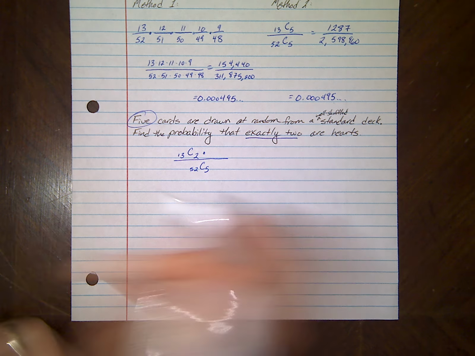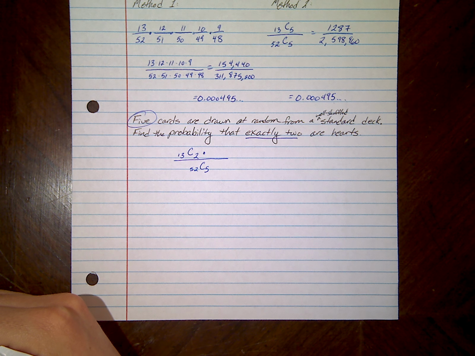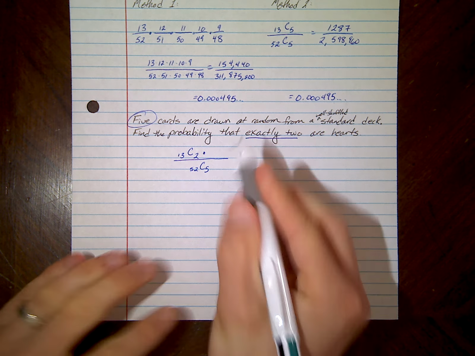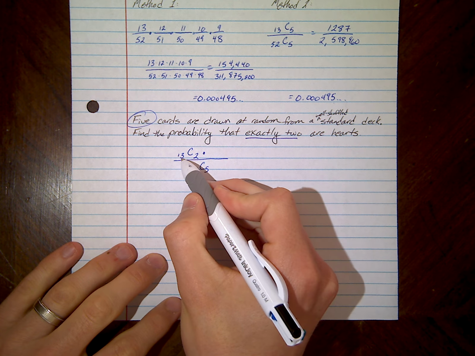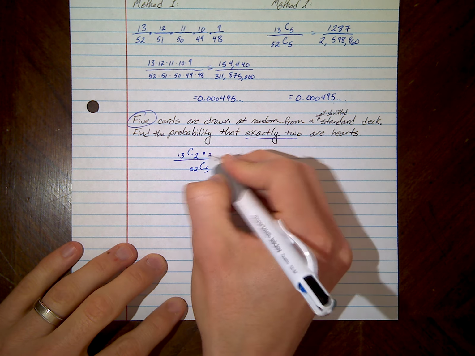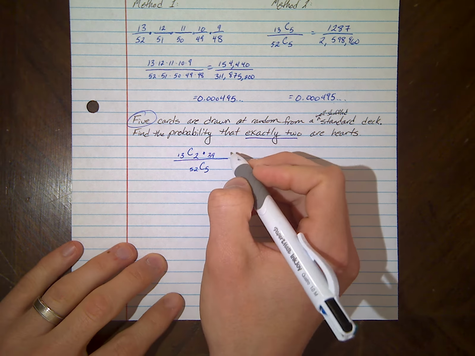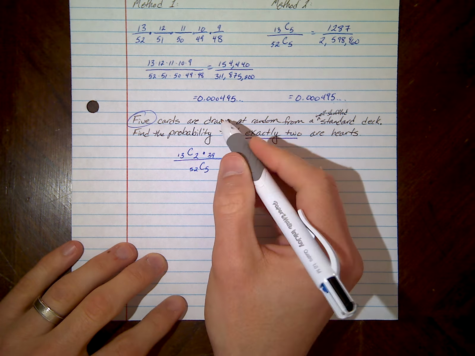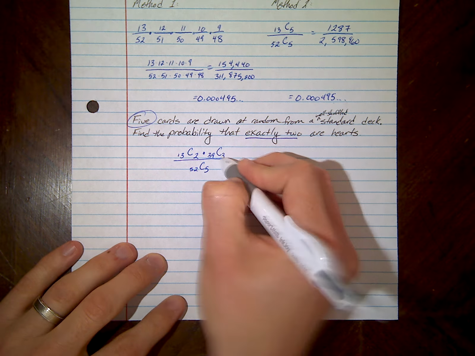But wanting exactly 2 hearts also means that we need 3 non-hearts. So of the 13 hearts, we need 2 of them. Of the 39 other cards, spades, diamonds, and clubs, we need 3 of them.